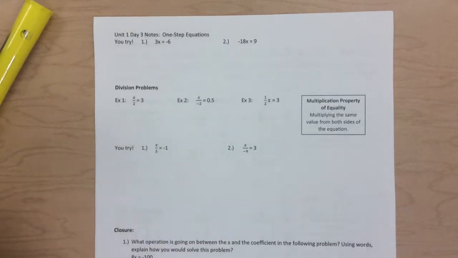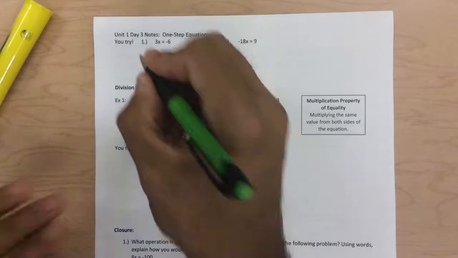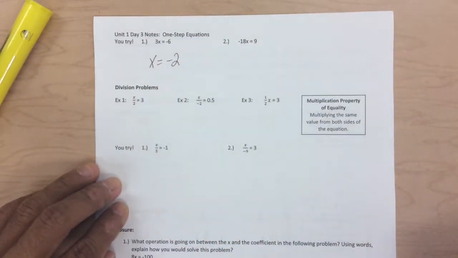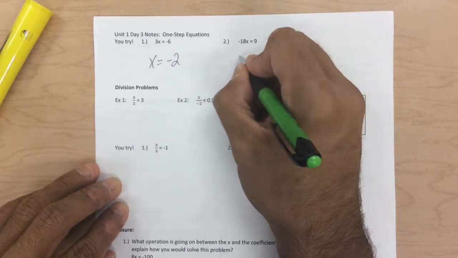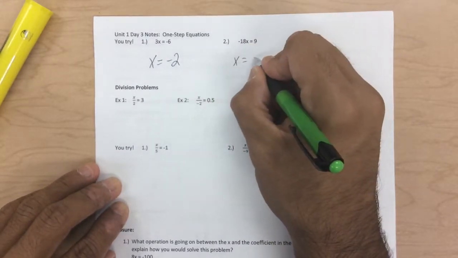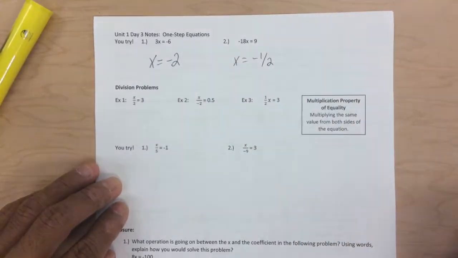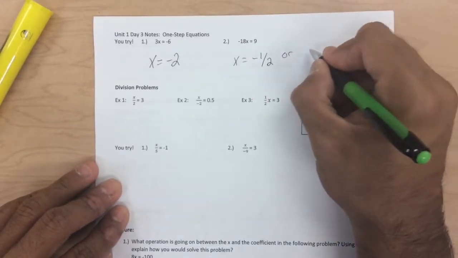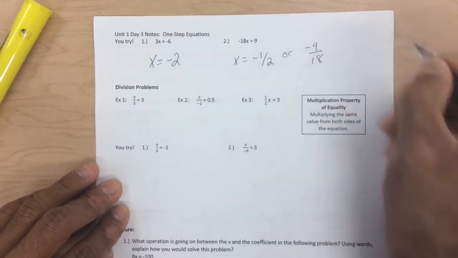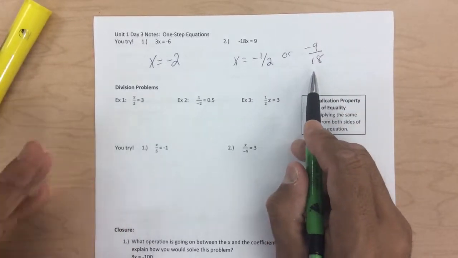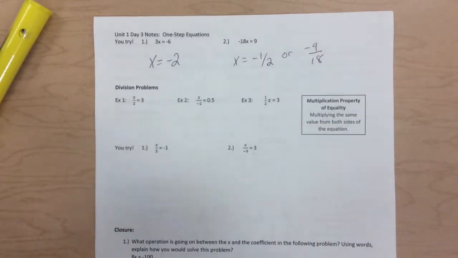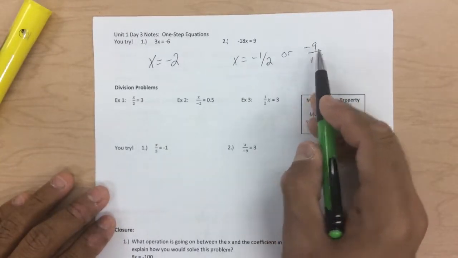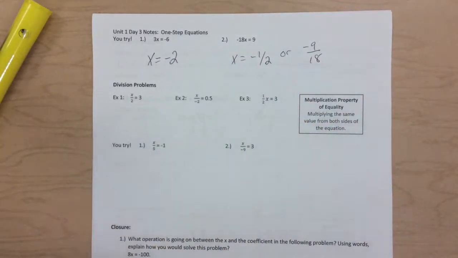Now, the answer to problem number 1 is x equals negative 2. The answer to problem number 2 is x equals negative 1/2. Or some of you would have left it as negative 9 over 18. This is technically correct, but you would prefer to simplify it. And when you simplify negative 9 over 18, it's just negative 1/2.